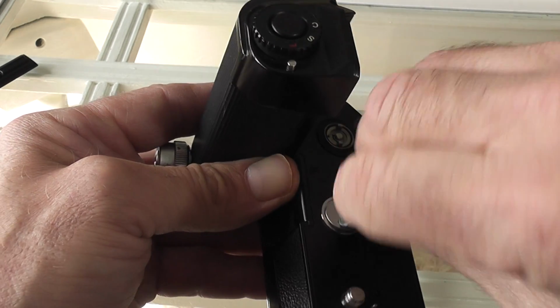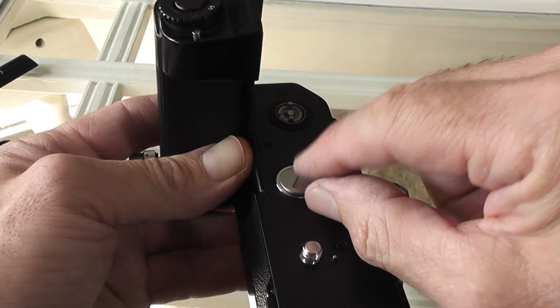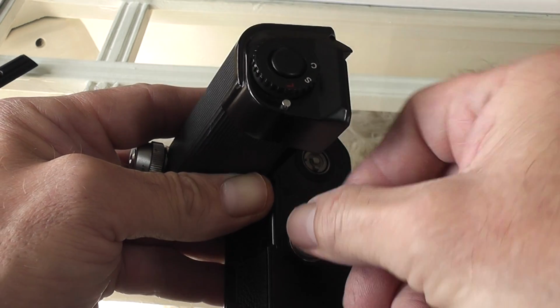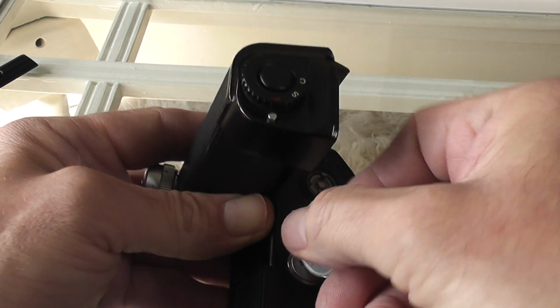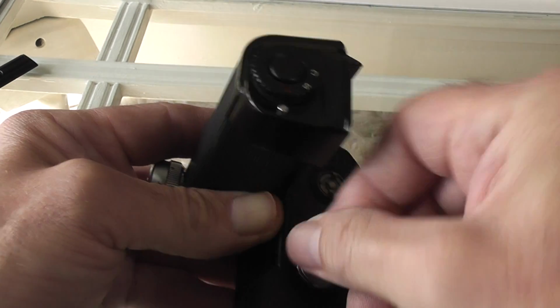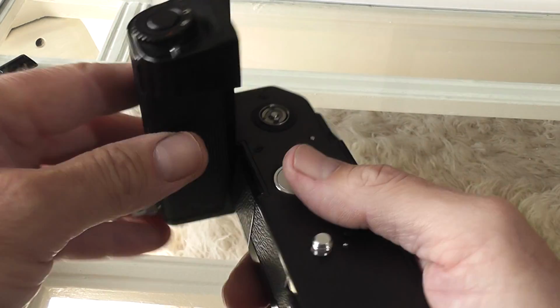Unfortunately, what they didn't think of was keeping the grip safe, and you do find quite a few of these FAs with the grip missing because people have taken them off and mislaid them, or they've got broken, etc. That just screws nicely into there.